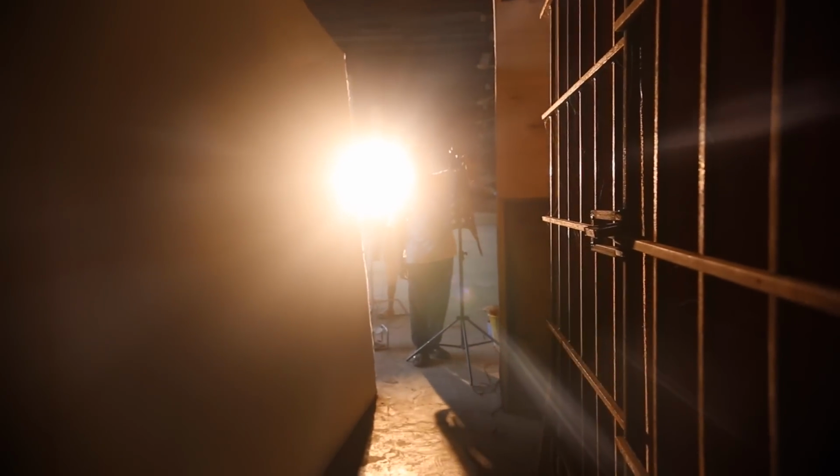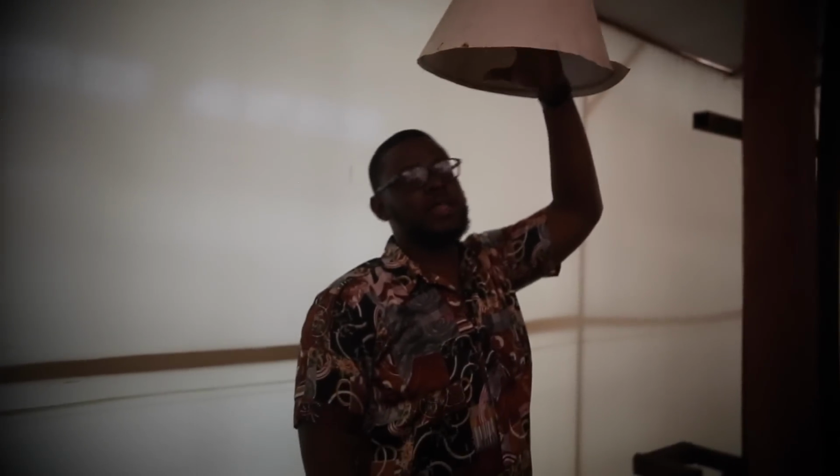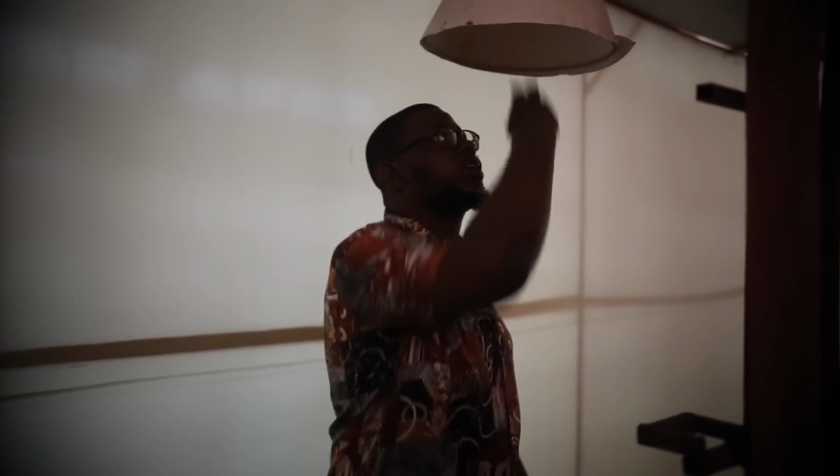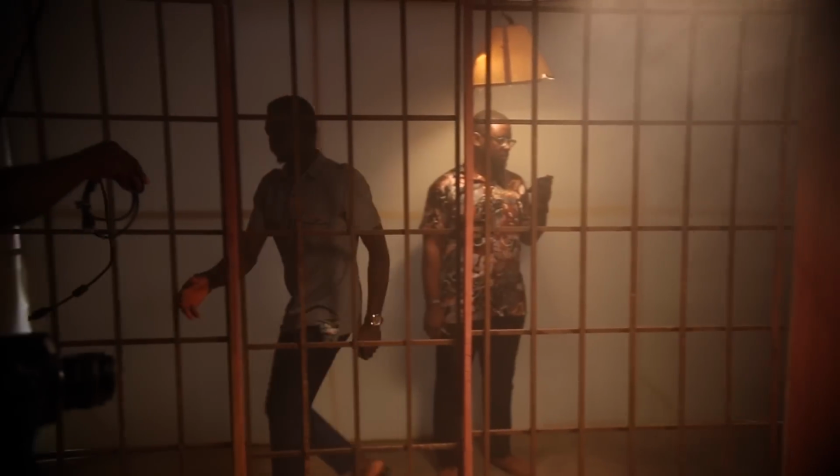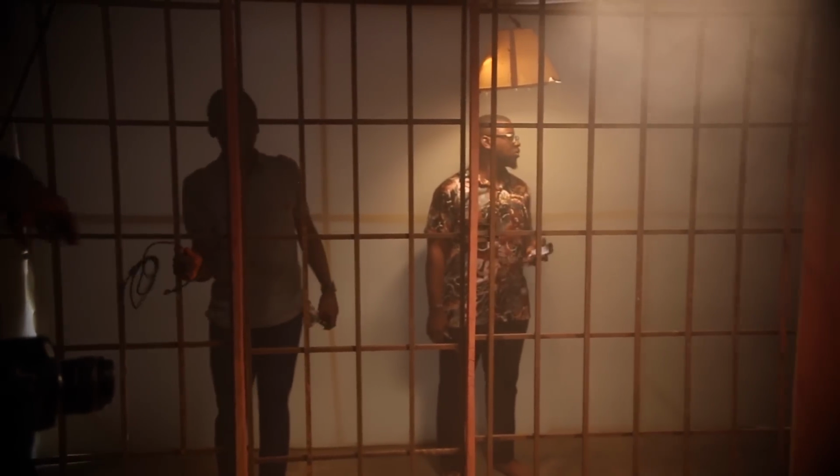Then a strong 500 light will be somewhere there, giving us a backlight. So we have a key light here, a backlight there. The key light will light the police officer, then the backlight will strike the back of the police officer's head. Then the Falcon Eye will be over the head of Abejoye, lighting him, and the camera will come from there.